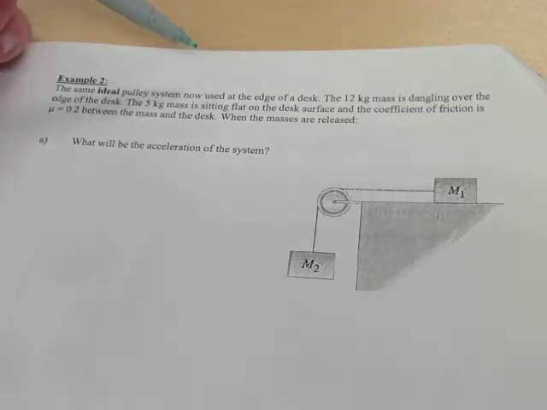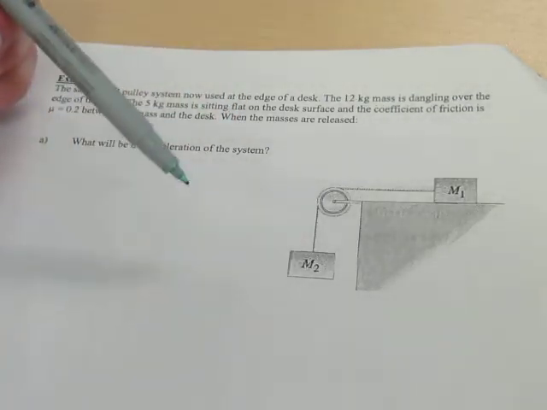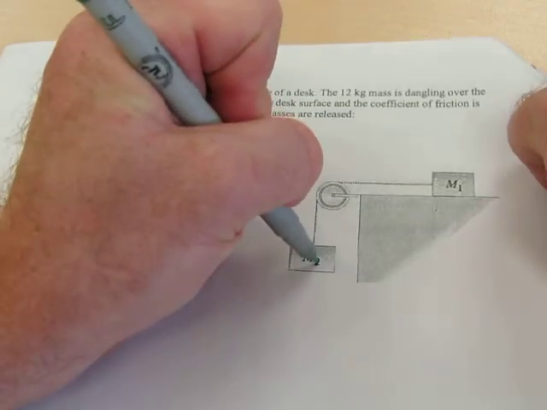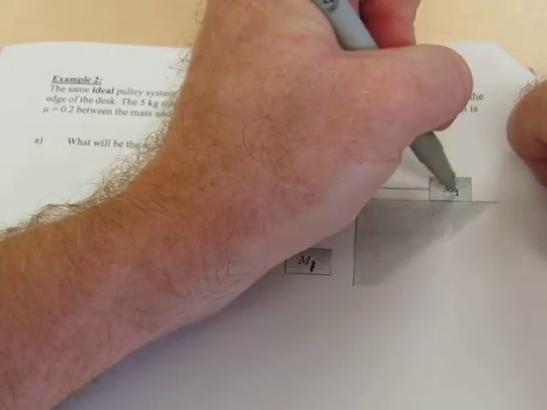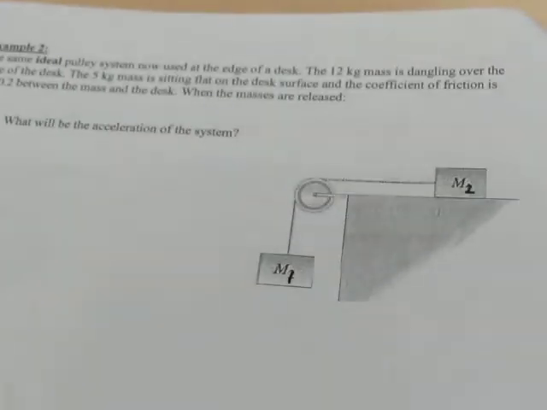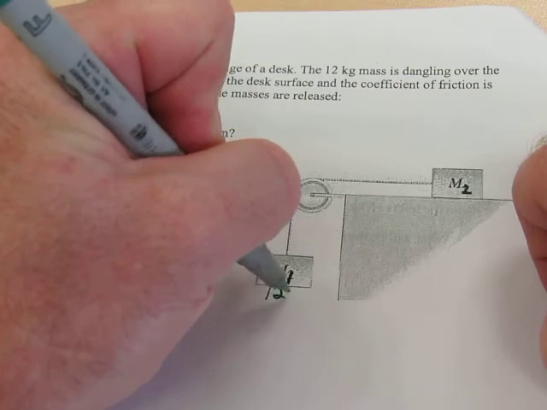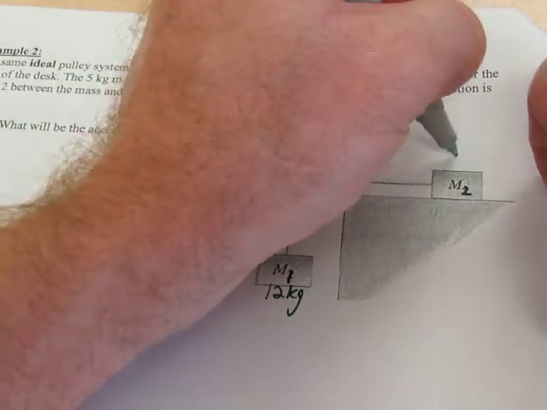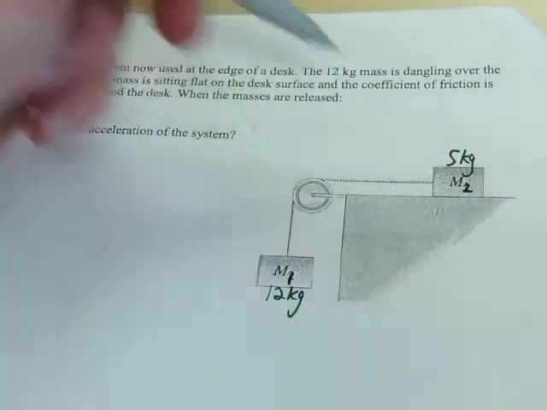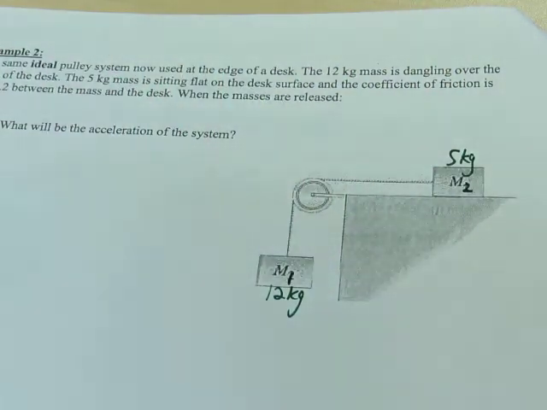It's actually the same numbers. It's the exact same masses. I think I labeled them differently though, M1 and M2. So let's change these around. Call this M1 and call this M2 just so it matches the masses we used on the previous diagram. So this is 12 kilograms dangling off the desk, and this is 5 kilograms. This time it's not dangling. It's sitting on top of the desk and it's going to slide forward when the pulley system is let go.